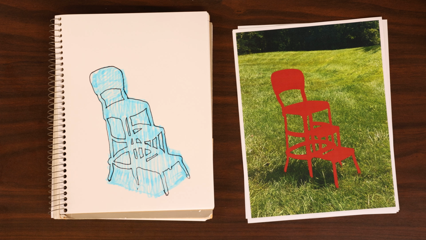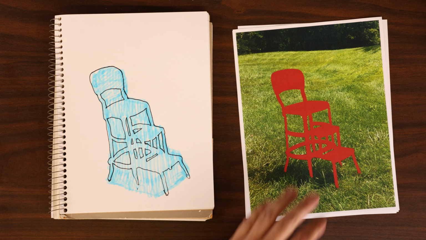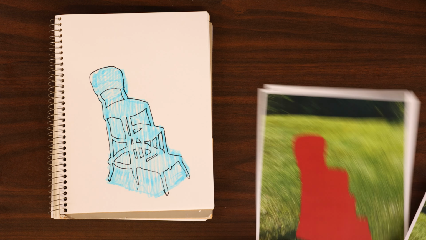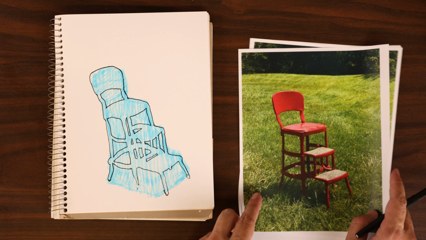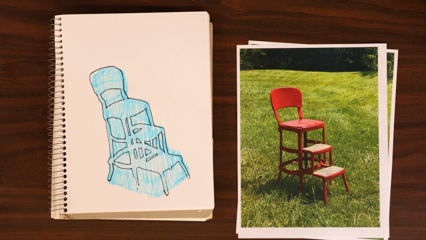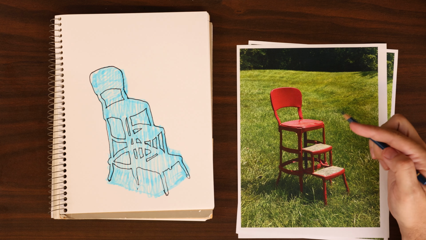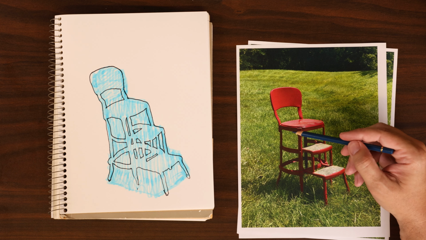All right, so we've got something that looks like that. Now for the last step, we need to go back to the original photograph. Let's see if I have a pencil. That'll be dark enough. I want you to add the shadow shapes.